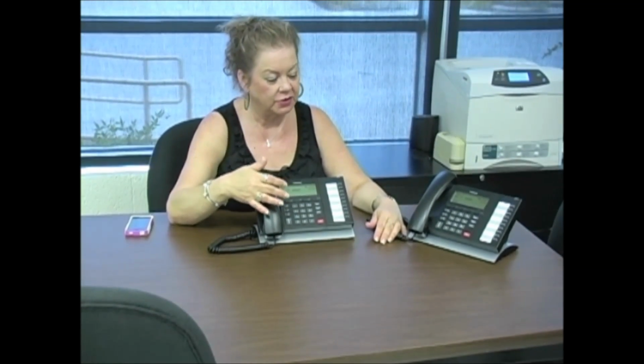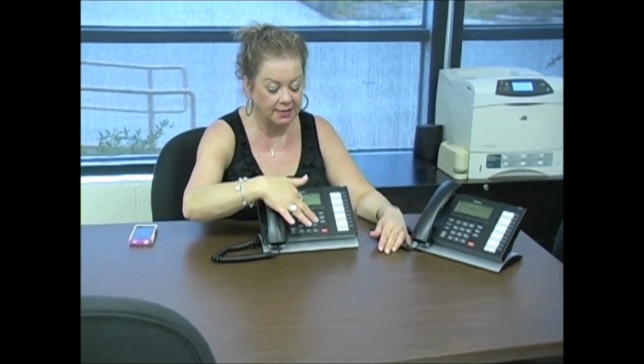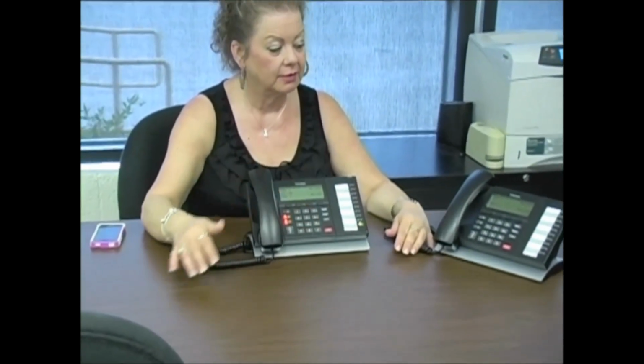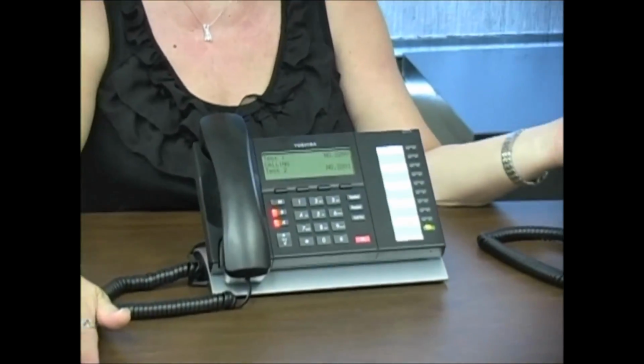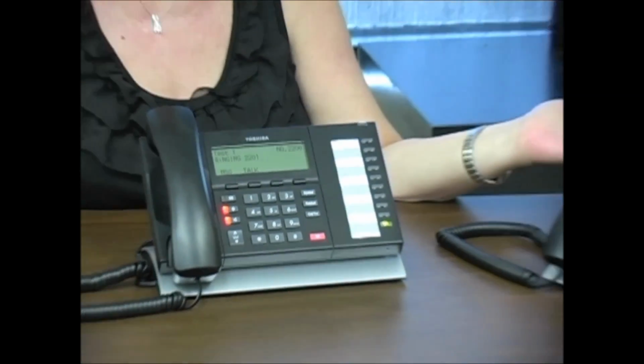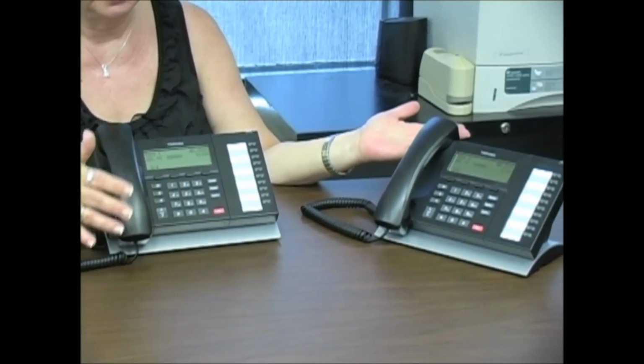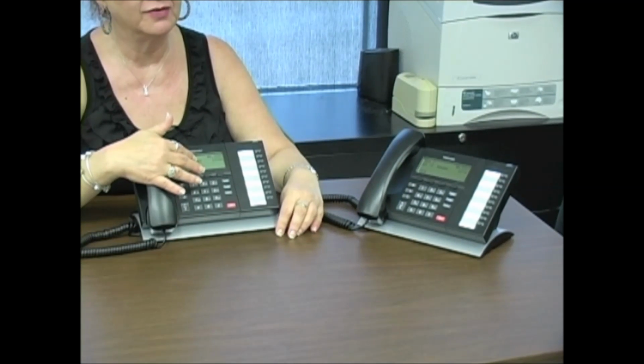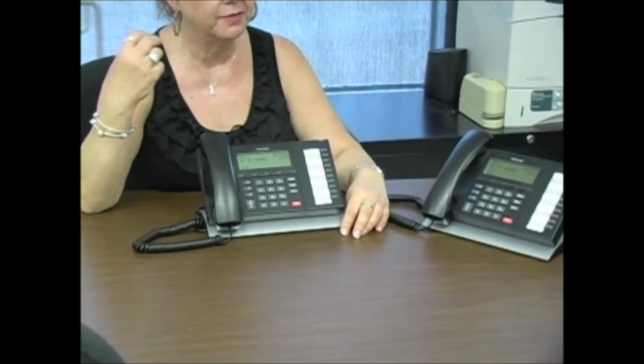But if I wanted to call another extension, I simply dial the numbers. And then we have it ringing here. They call it a hot dial pad. I don't know why. It doesn't burn your fingers when you touch it, but anyway. So you don't actually have to pick up the phone or select a line or anything like that. You simply dial what you want done.